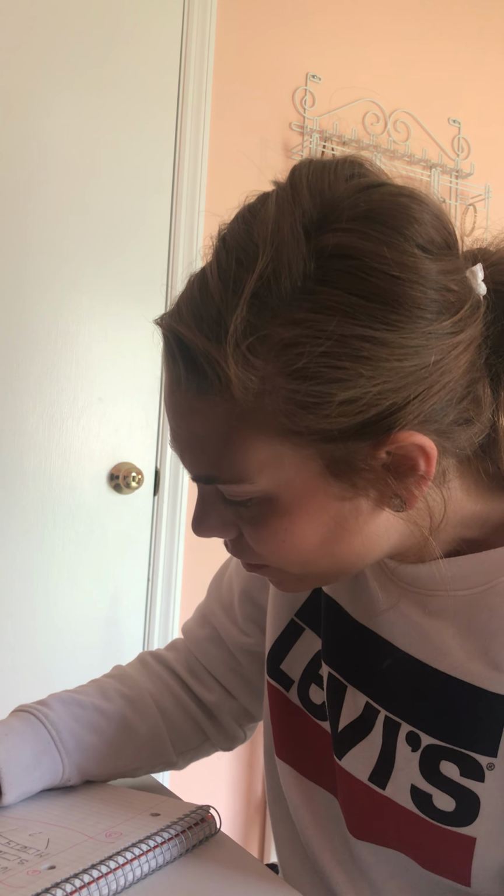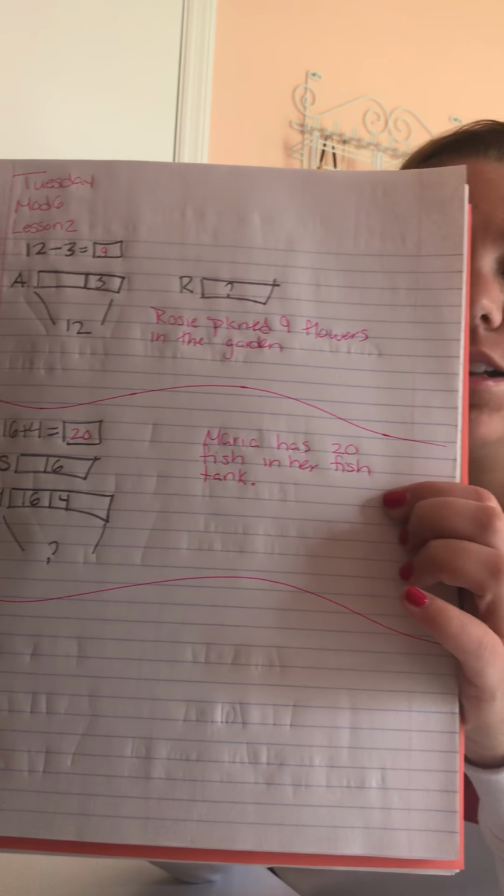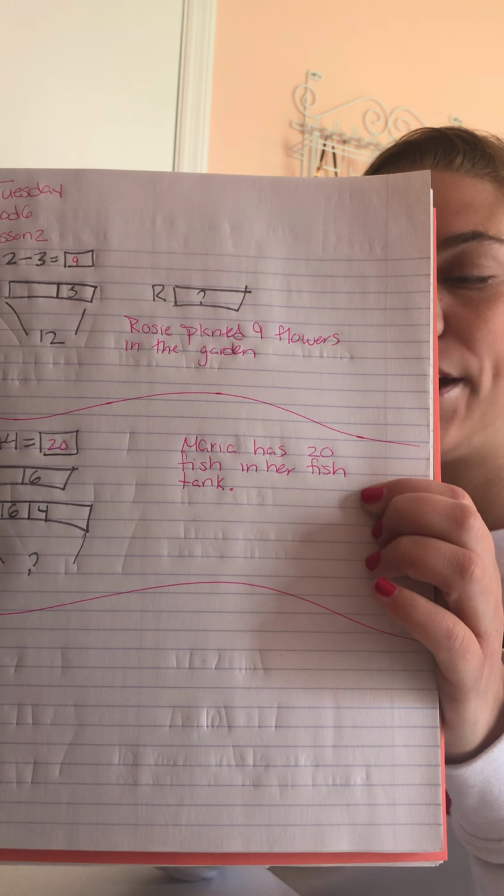And then for the problem, it's going to read as Maria has 20 fish in her fish tank. Okay, so then for problem 2, your paper should look something like this with the work in the final solution sentence. Okay, and then finally with Lee and his board games.